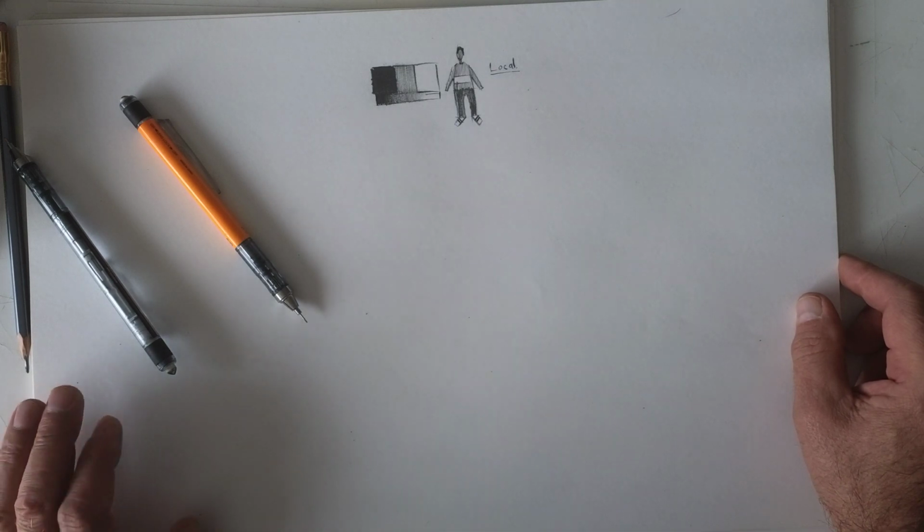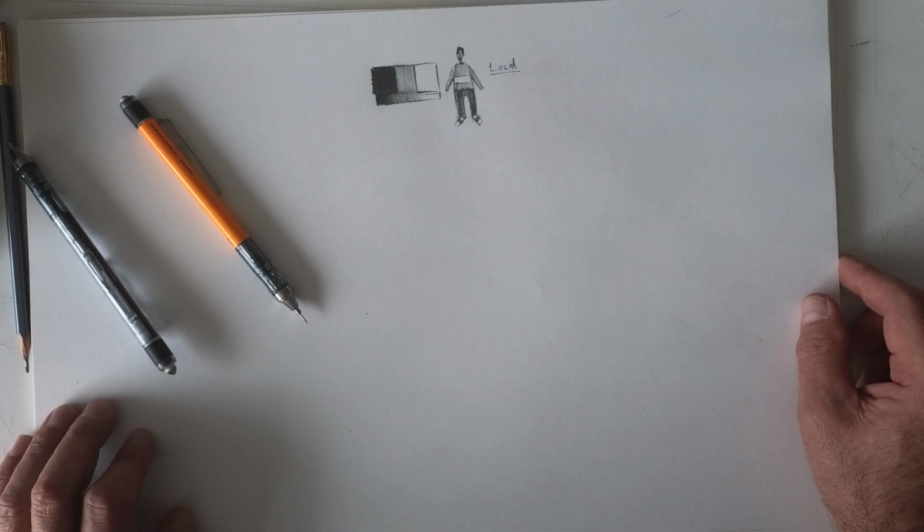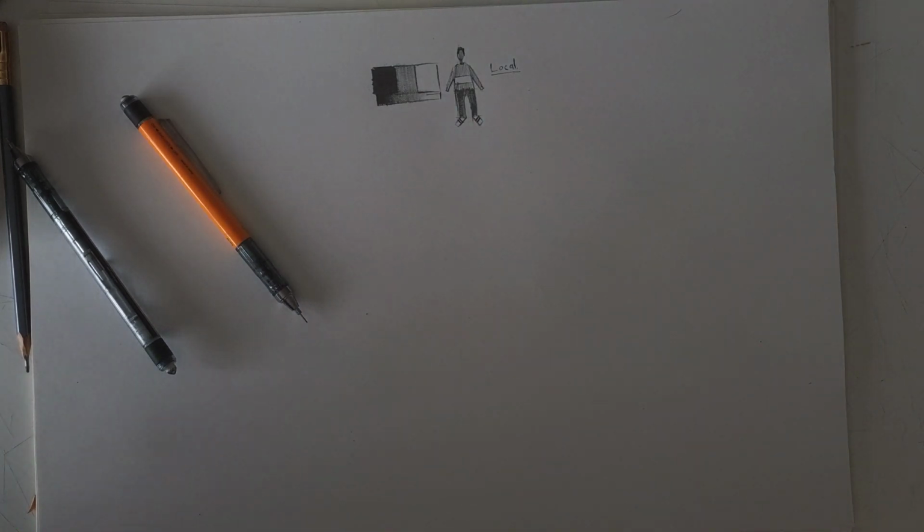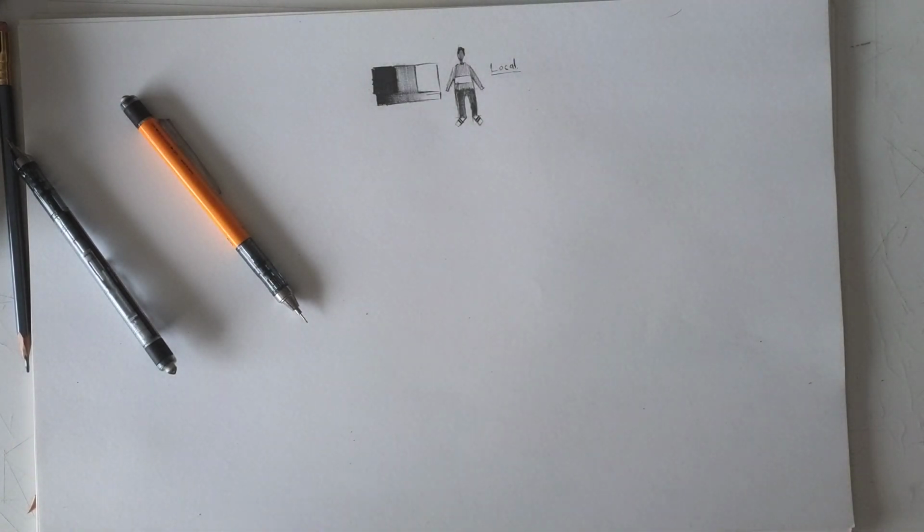Okay, so that's just local value. Now we can go a long ways with local value, right? You could do a lot of drawing with just local value. You could draw a whole room full of people. If you look around the room at what everybody's wearing, take a quick look around.